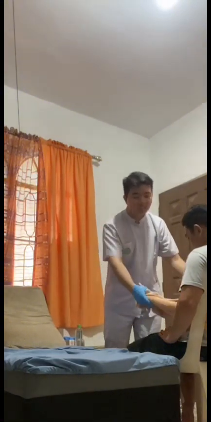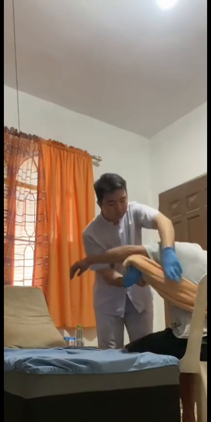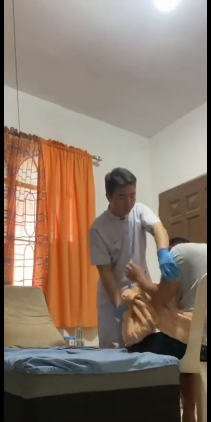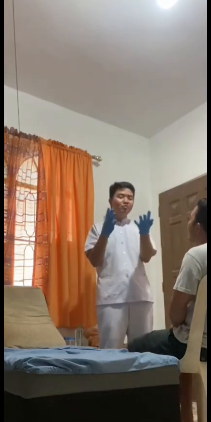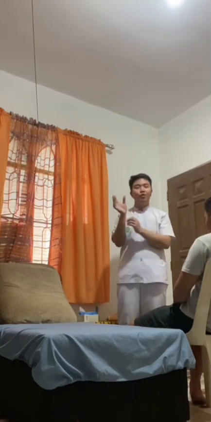Now that the patient is already sitting, I will remove the towel around the waist of my patient. And next, I am going to remove my gloves, perform hand hygiene and document the data. And now I'm going to transfer the patient from chair to bed. Same procedure, I'm going to perform hand hygiene.